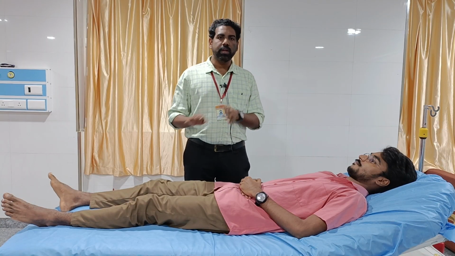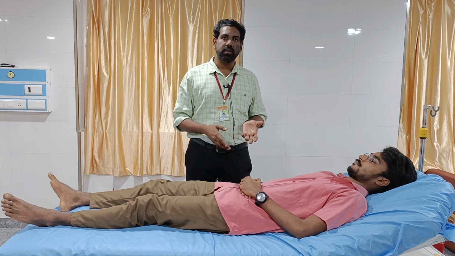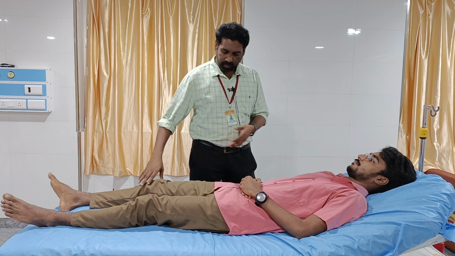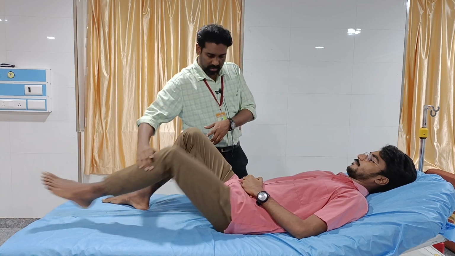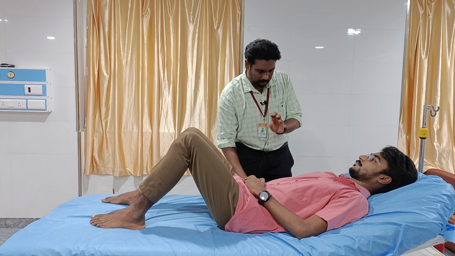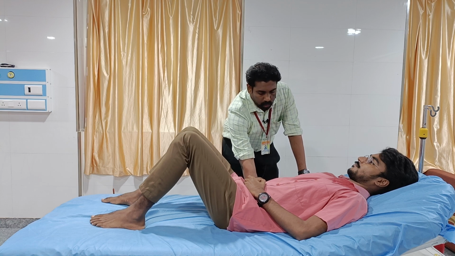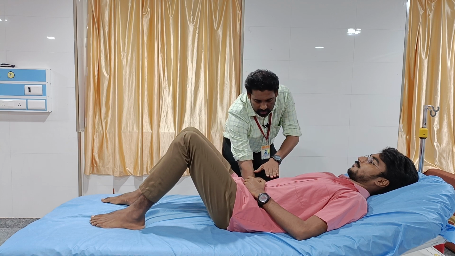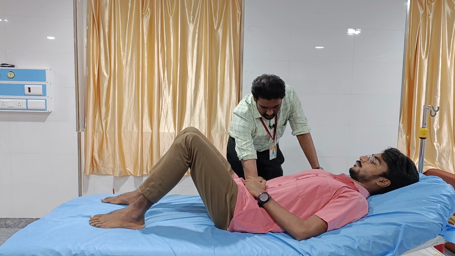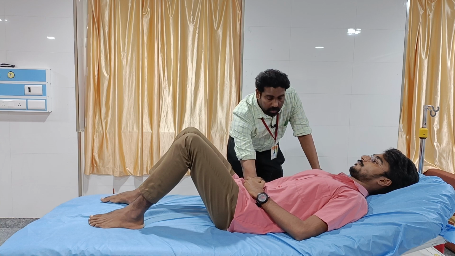Teaching you a few level 1 exercises for low backache. This exercise is called pelvic tilt. What I am going to do is you have to flex both your knees. Please flex both your knees. Now place a towel underneath your low back. I'm just keeping my hand underneath. Now you will have to ask the patient to straighten their low back such that it compresses the towel, or in this case my hand. Just press it down, just press it even more. Yeah, now I can feel the pressure.